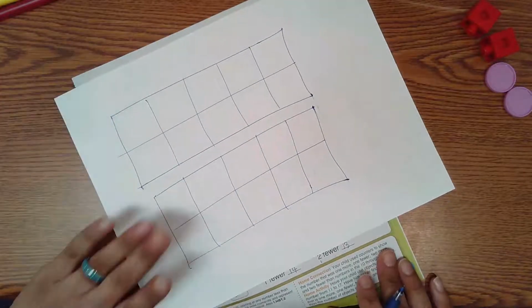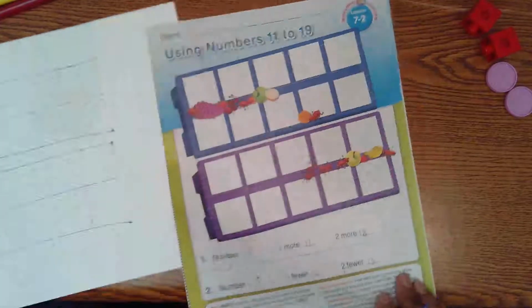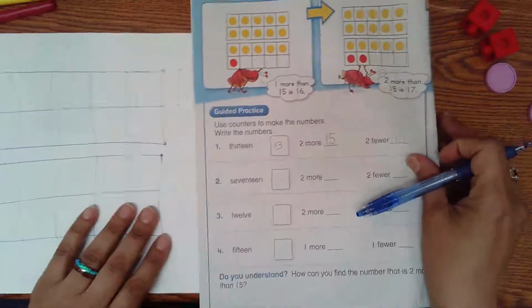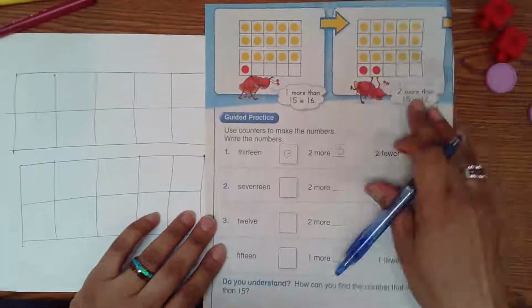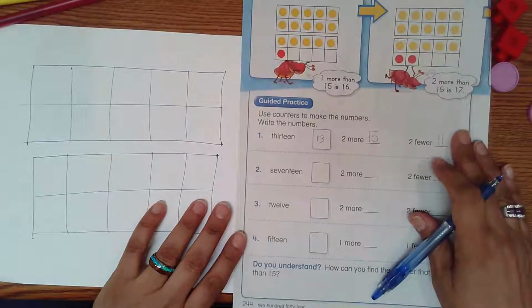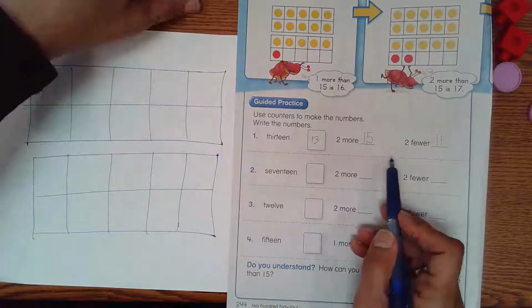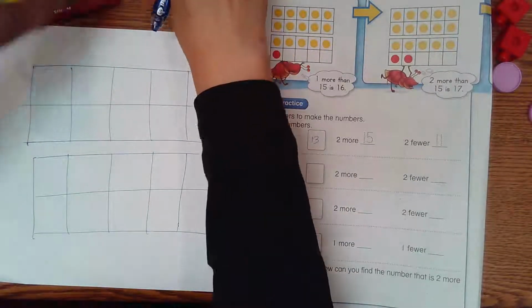All right, so these are my 10 frames that I'm going to use to solve my question. Like that, maybe we can have them both together on the same page. Okay. All right, so number 13, 2 more, 15.